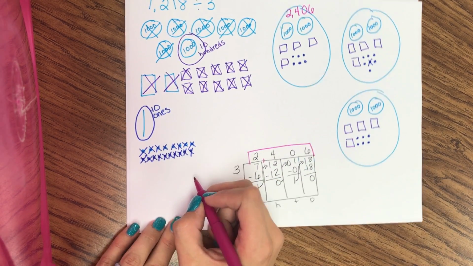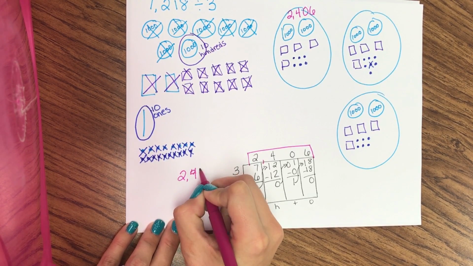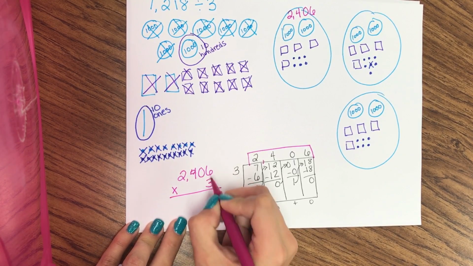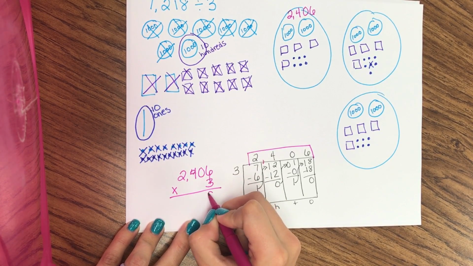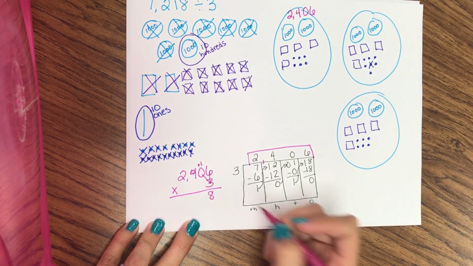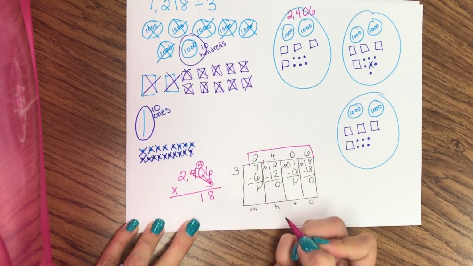So to check it, I'm going to take 2,406 times 3. 6 times 3 is 18. 3 times 0 is 0, plus 1 more is 1. 3 times 4 is 12.